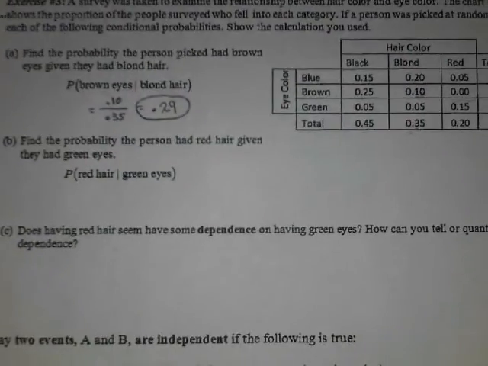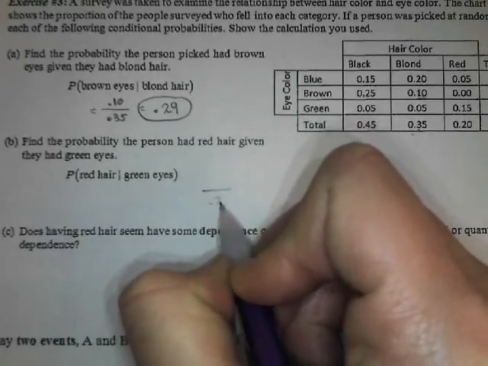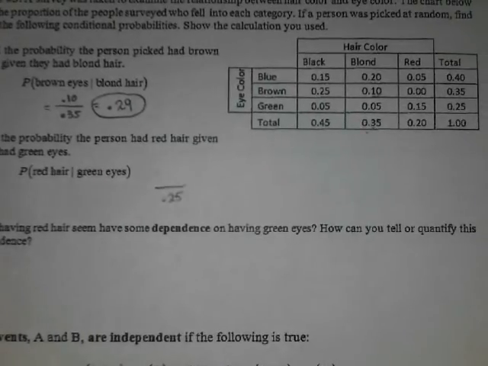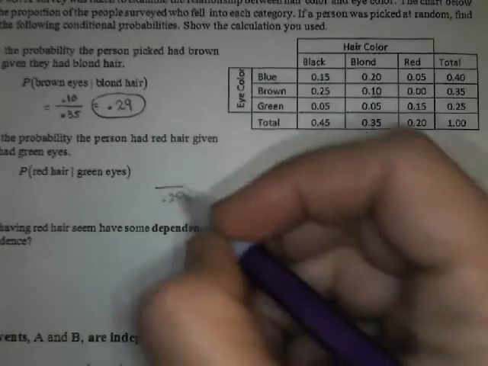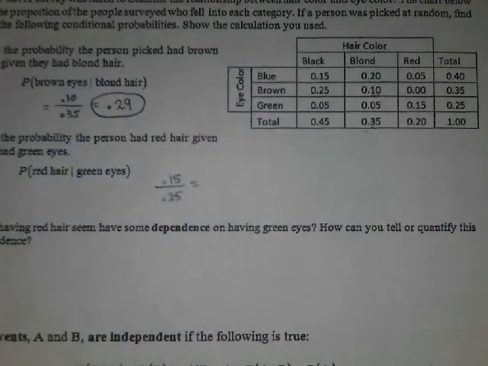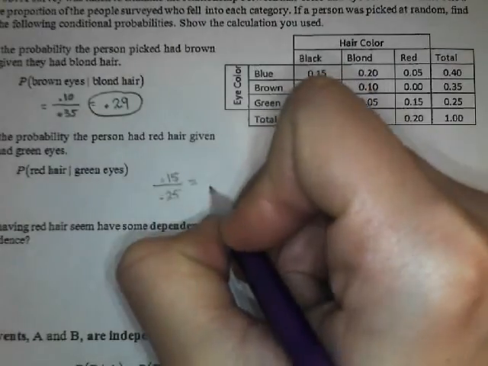So Margaret, what would you look at first in this one? Okay, and what is the green eye total? 0.25. So given that you have green eyes, out of that 0.25, how many of those green-eyed people, Margaret, also have red hair? Perfect. Does that make more sense? Good. And 0.15 out of 0.25 is 0.6, so a 60% chance.